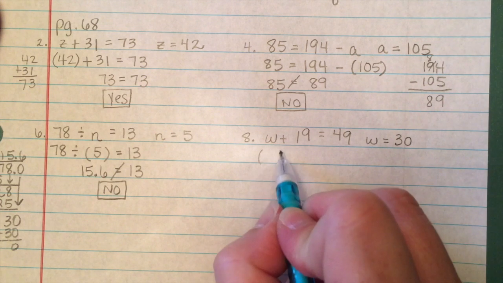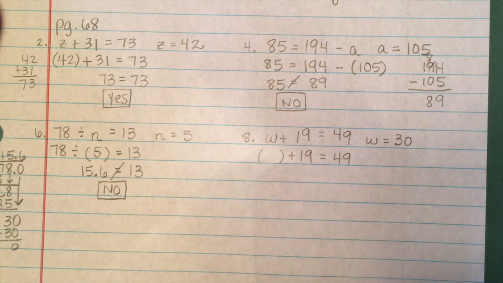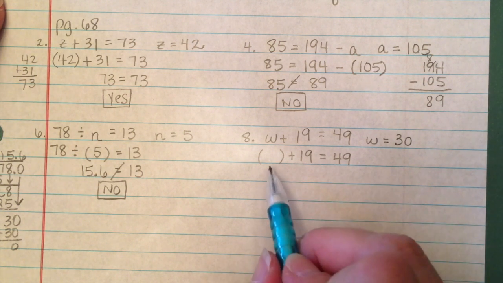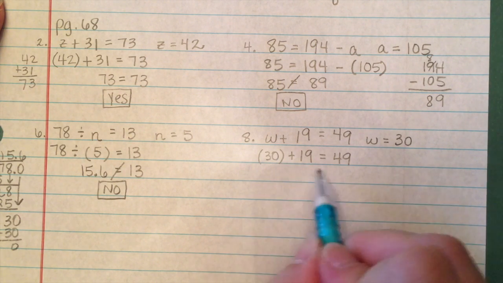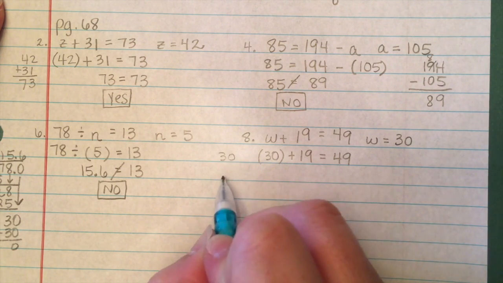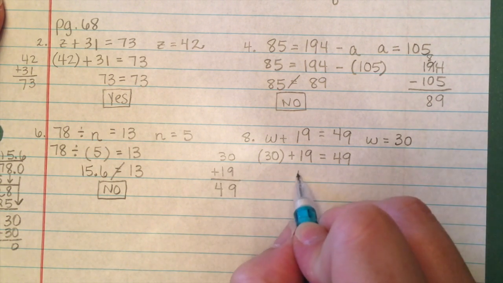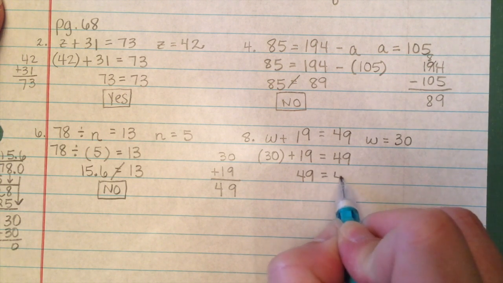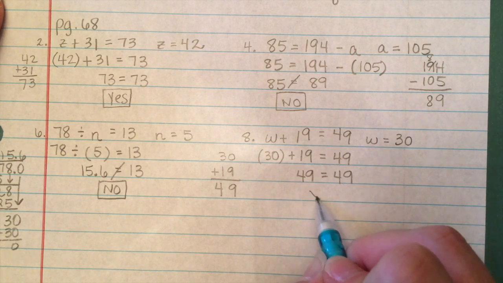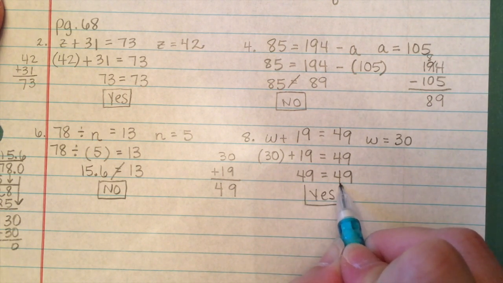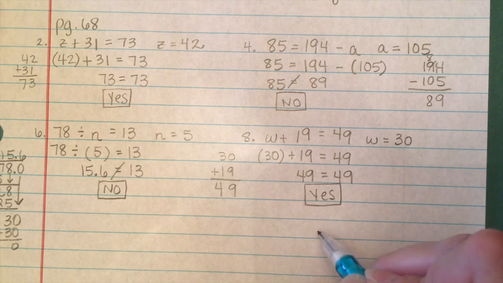All right, so where we see a W, we're going to put parentheses, and we're just going to bring everything down in the equation that they give us. In place of the W, in the parentheses, we're going to put 30. 30 plus 19, if you're unsure, you can go over to the side. 30 plus 19, that will give us 49. 49 on this side equals, well, they told us 49 was on the other side. Yes, 49 equals 49. So, yes, is our answer here. We can say that 30 is a solution to this problem.